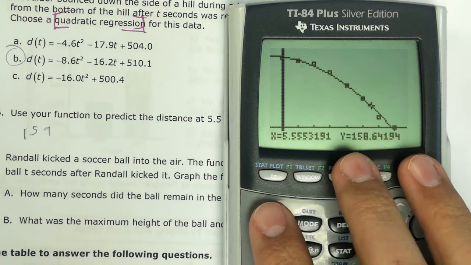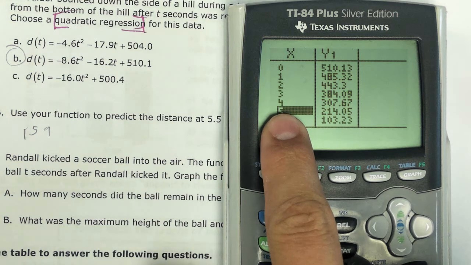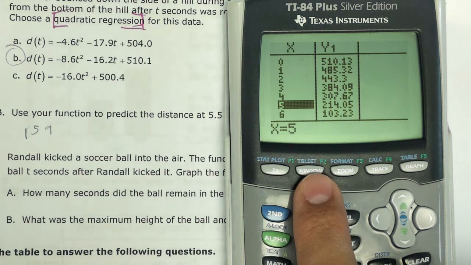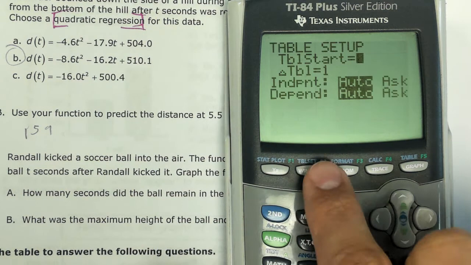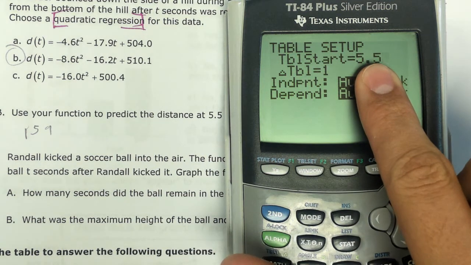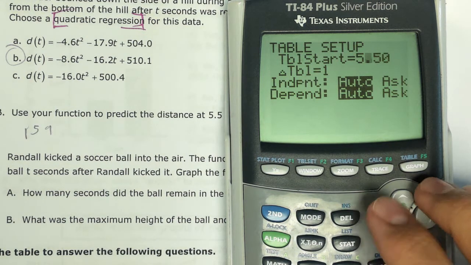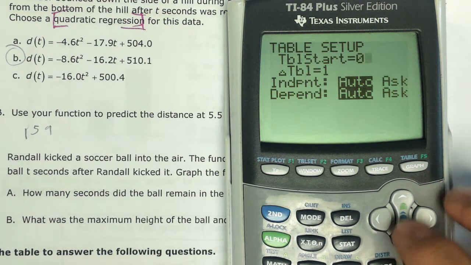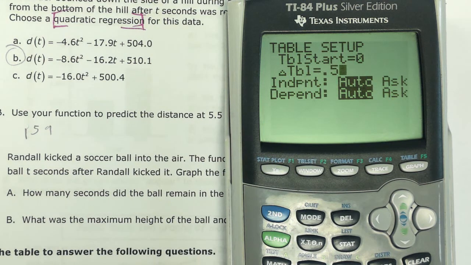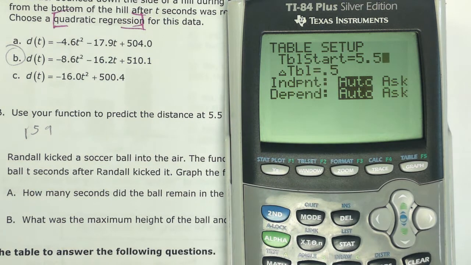Another way to do it is if I look at the table, I find 5.5 on the X values. My problem is I don't see 5.5 here. What I'm going to do is change my table set. Table set, I do second window, and I can have it either start at 5.5, and that way the first line will simply be 5.5, what the answer is. I'm not a huge fan of doing it that way for this one, because then I have to go back and change it later. Or I can go ahead and put this at 0.5. For this example, I'm going to do both 5.5 and 5.5.